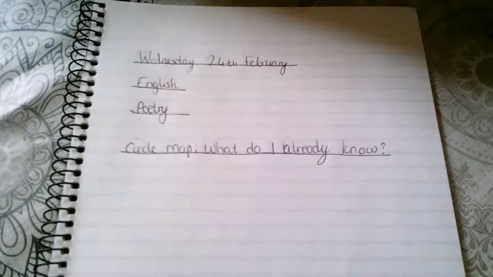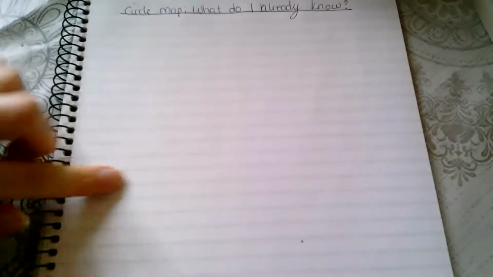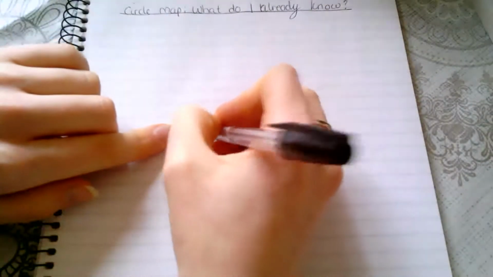Okay, so we are going to make a note of what we already know about poetry. To begin, with whatever's left of your page, I would like you to find roughly halfway. Don't worry about finding it exactly. So I think halfway is about here.